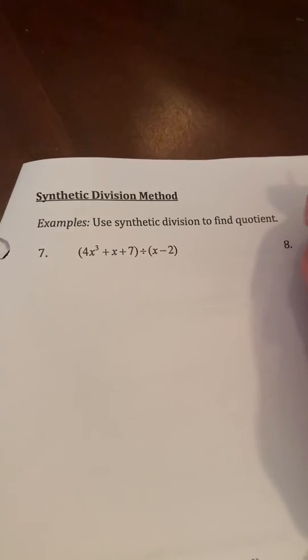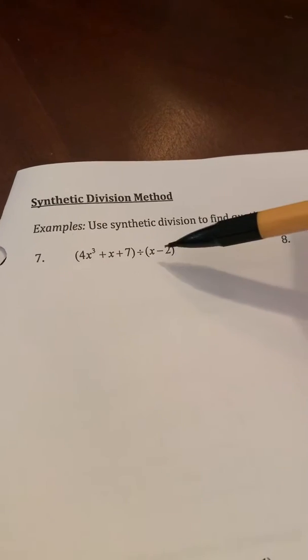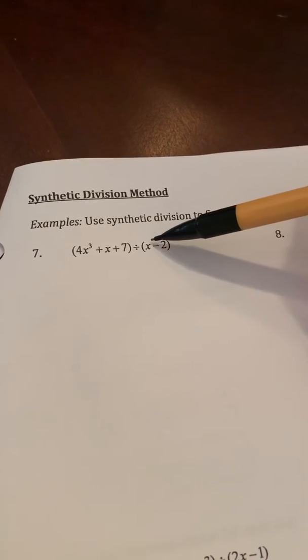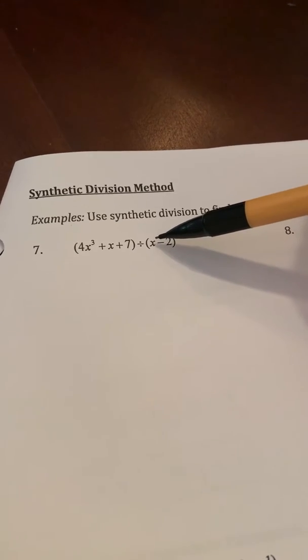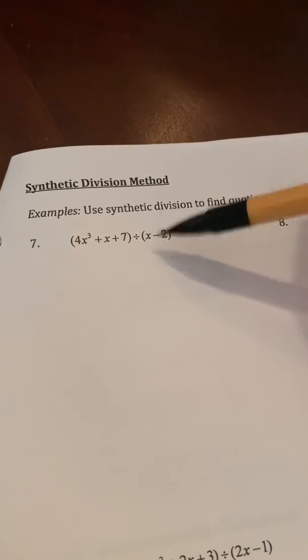Now let's look at synthetic division. For synthetic division, we can only use it when we are dividing by a binomial, and that binomial has to have a power of 1. Because that is the case here, we're good to go. Remember to fill in your gaps.